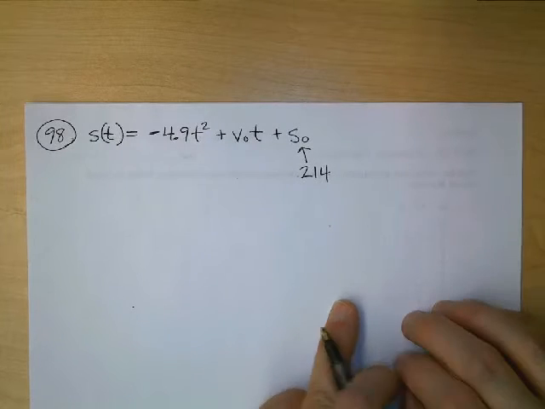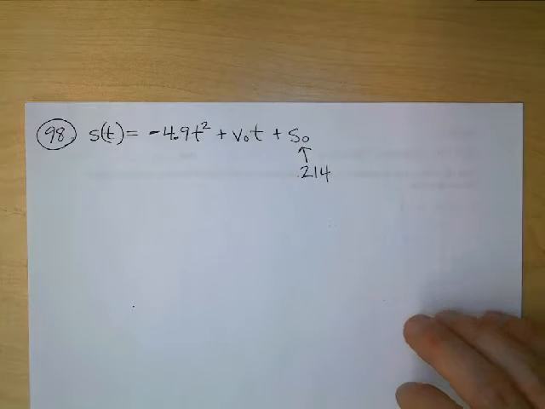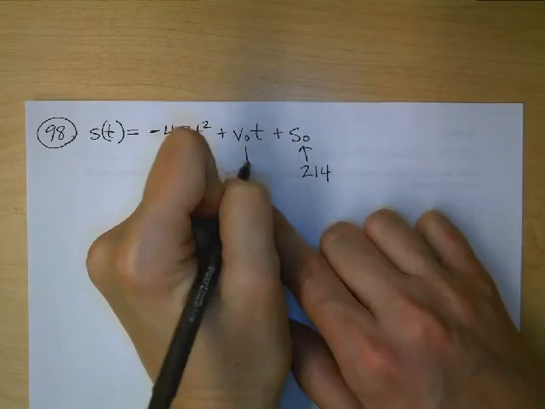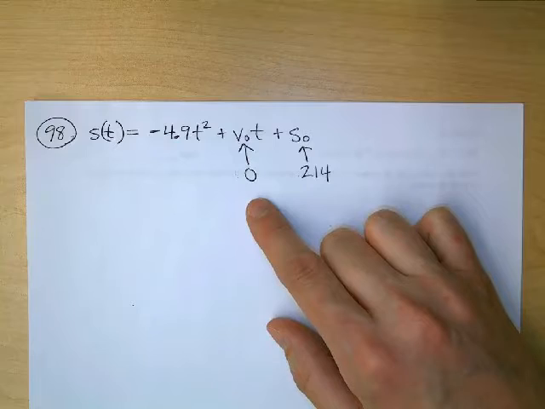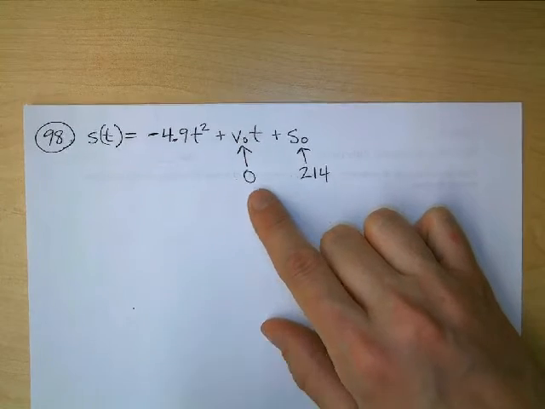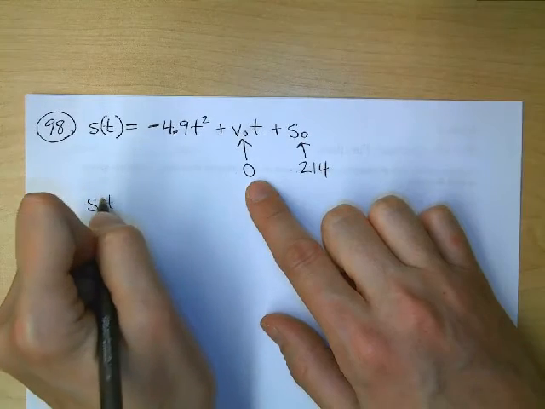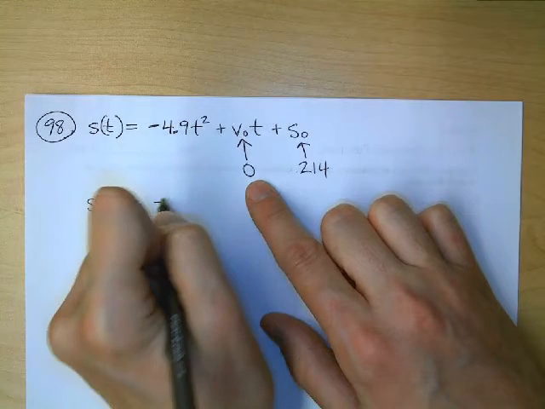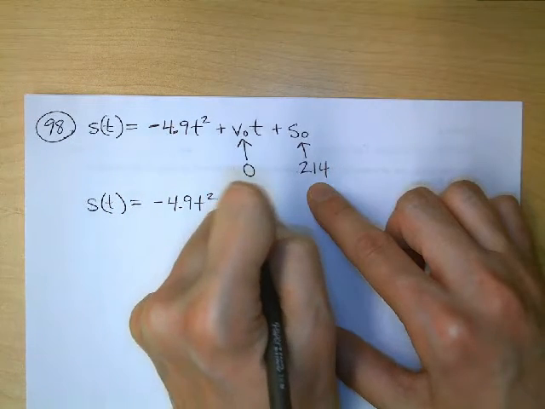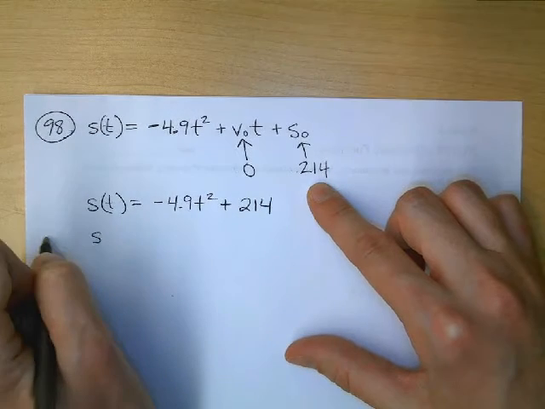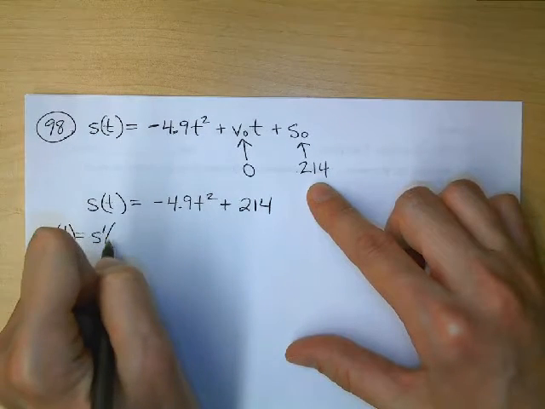Yeah, so again, they're just going to drop a rock from the top of a cliff. So your initial velocity is 0, because they haven't dropped it yet. Like when you start, it's not moving right at the beginning. So your position function is negative 4.9 t squared plus 214. So then our velocity function is the derivative of this position function.